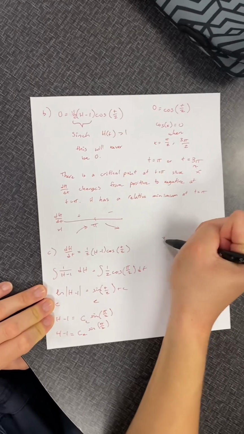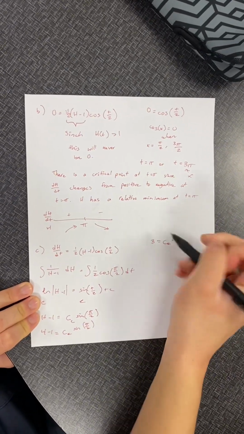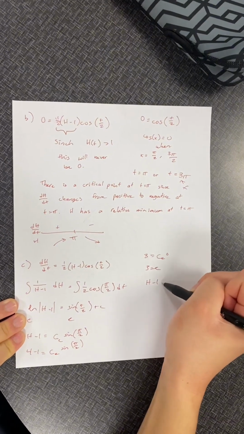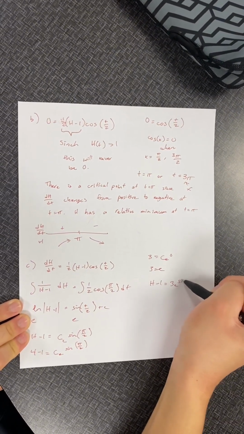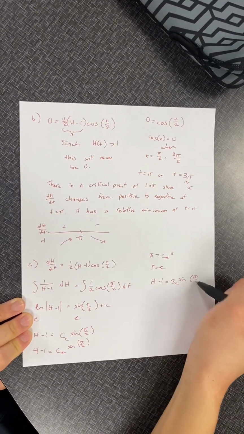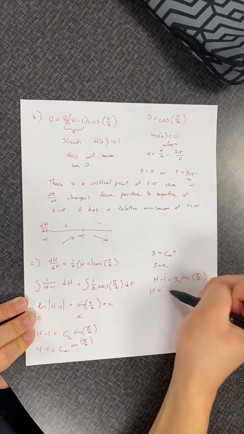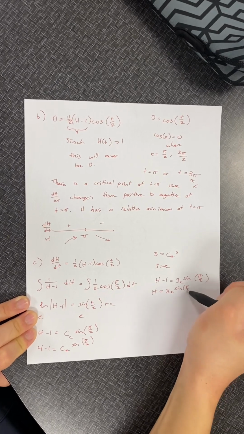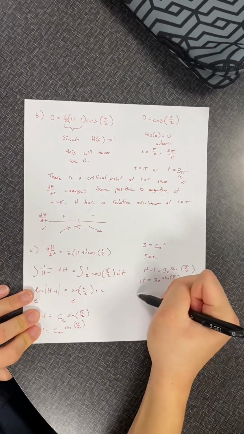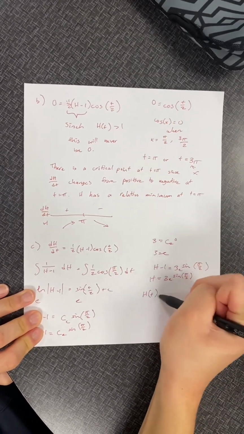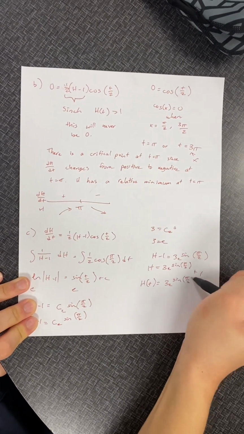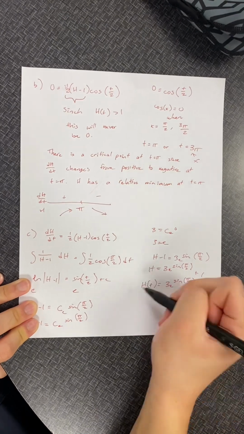And then you're going to be left with 3 = C e^0, so C should be equal to 3. Then you would plug it back into the original equation. You move the 1 to the other side, and you're going to be left with h(t) = 3e^(sin(t/2)) + 1. That's your answer. Thank you.